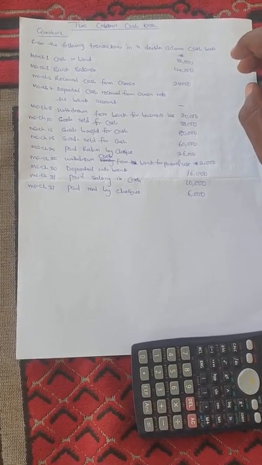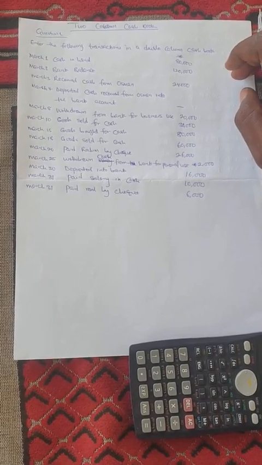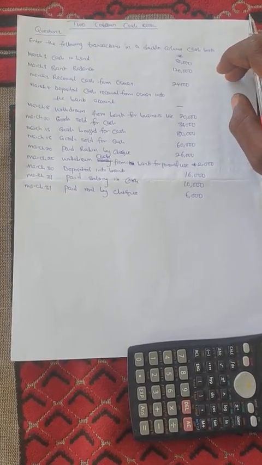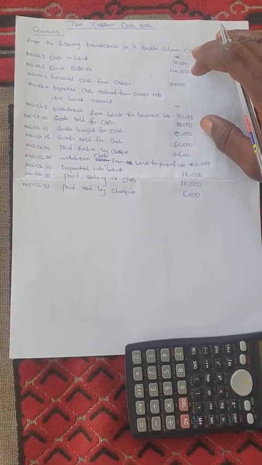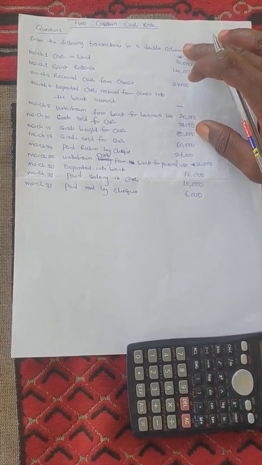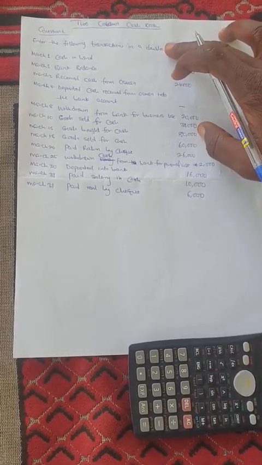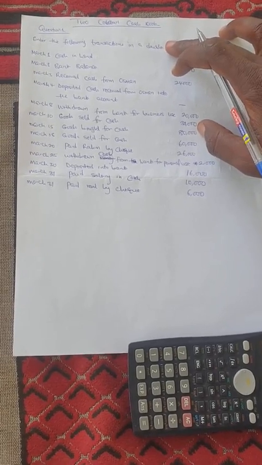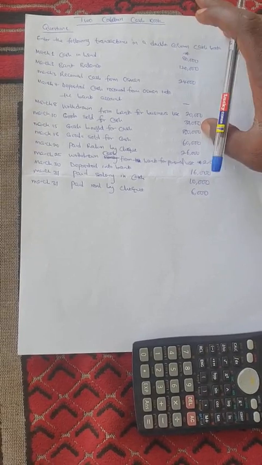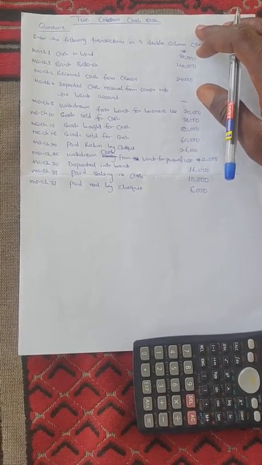March 3, received cash from Osman 24,000. March 4, deposited cash received from Osman into the bank account. So they are referring to March 3. March 8, withdrawn from bank for business use 20,000 naira. March 10, goods sold for cash 30,000 naira. March 15, goods bought for cash 80,000. March 18, goods sold for cash 60,000. March 20, paid in by check 26,000.